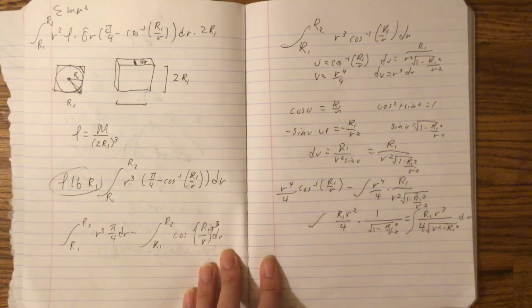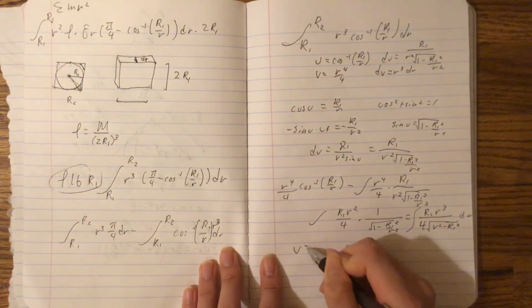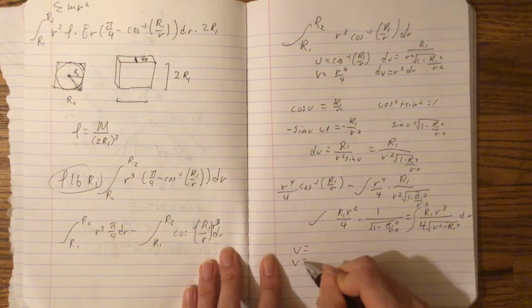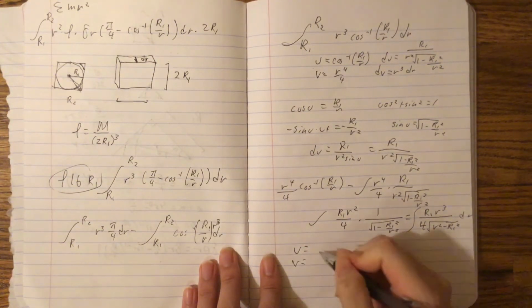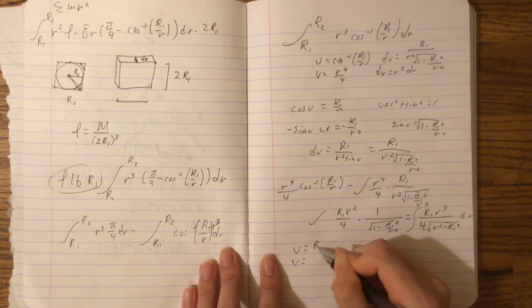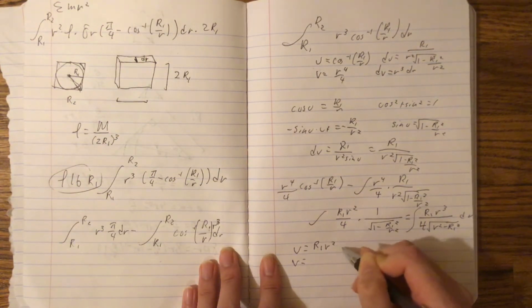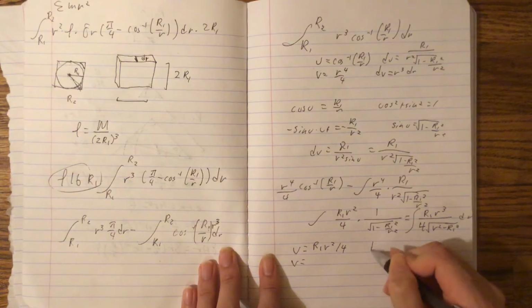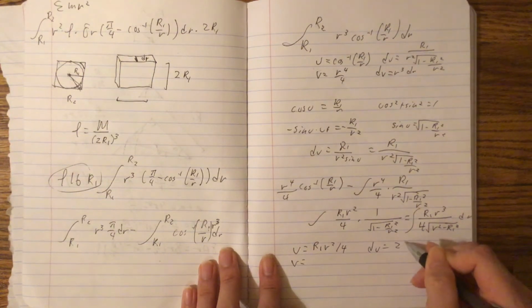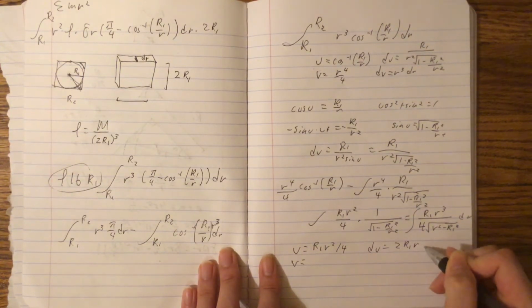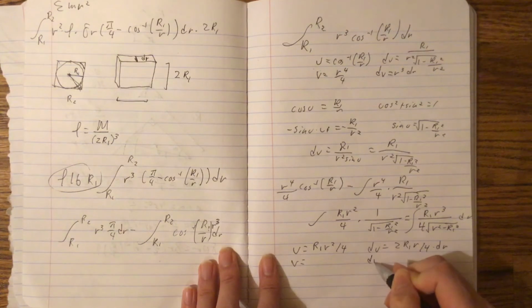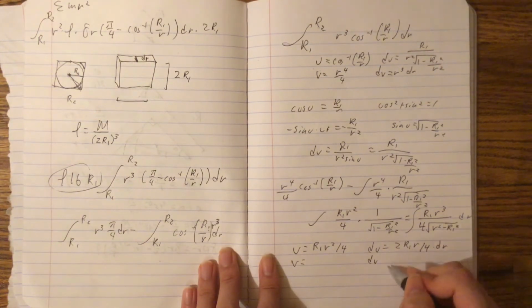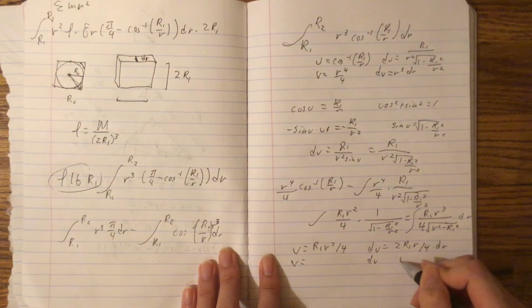So yeah. And we're going to make u this time equal, let me think, let's make u equal r1 r squared over 4. And hence du would equal 2 r1 r over 4 times dr. And then dv would equal the remainder, which would be r over the square root of r squared minus r1 squared.